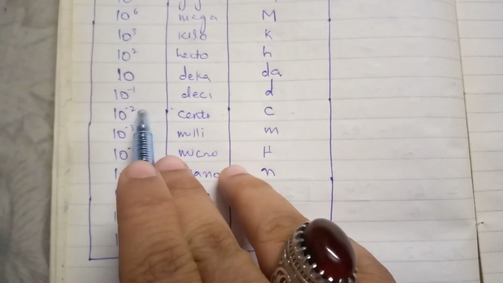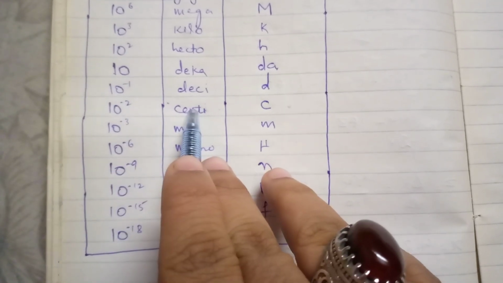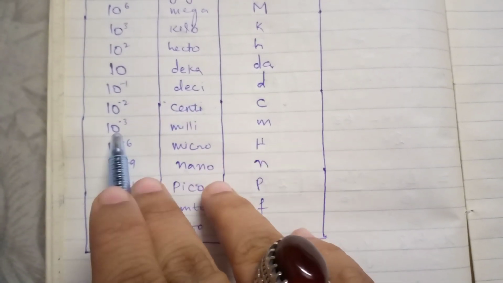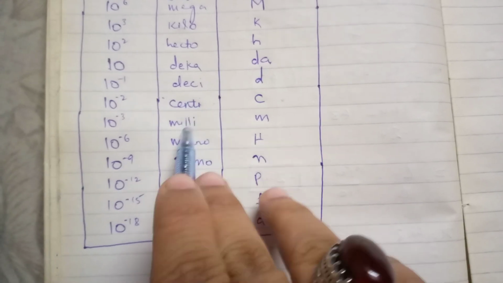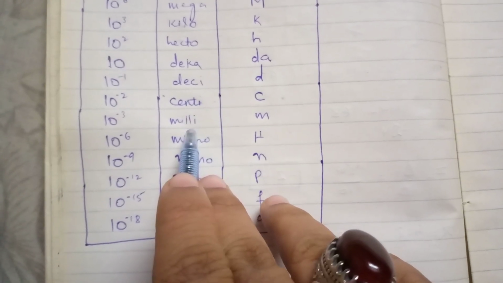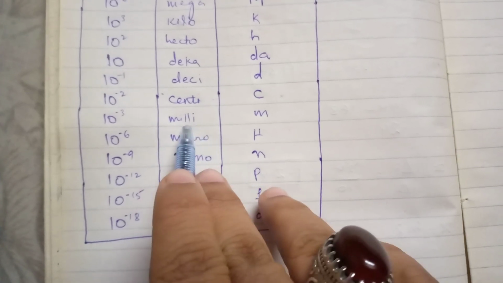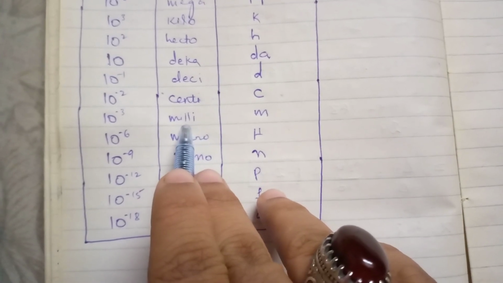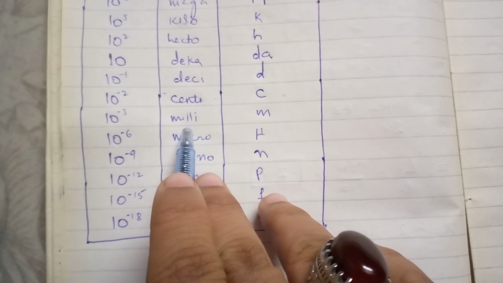The prefix for 10 raised to the power minus 2 is centi. The prefix for 10 raised to the power minus 3 is milli. Centi and milli are widely used, centimeter, millimeters. Milli is also used before the unit of current, like milliamperes.